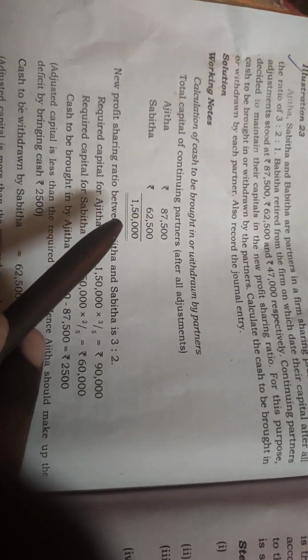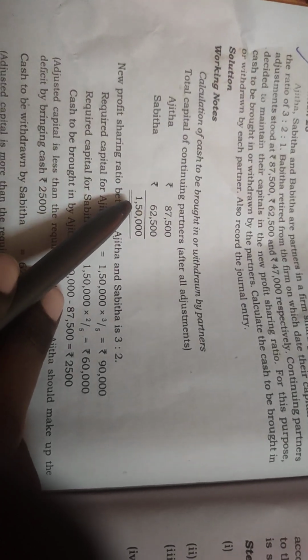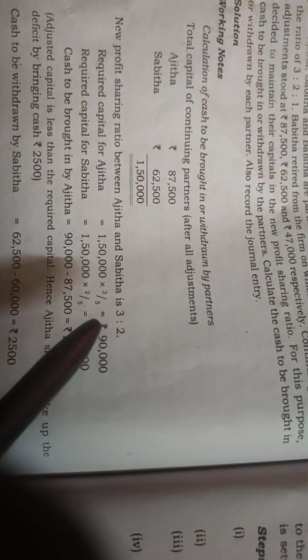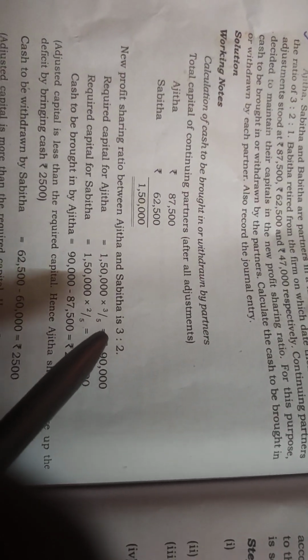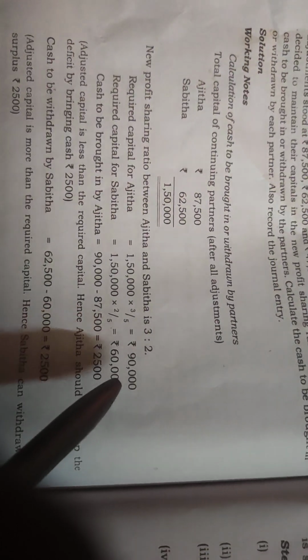Then required capital for Ajita. We calculate according to the total capital we have already calculated, that is 1,50,000 into her share 3 by total share 5, which becomes 90,000.